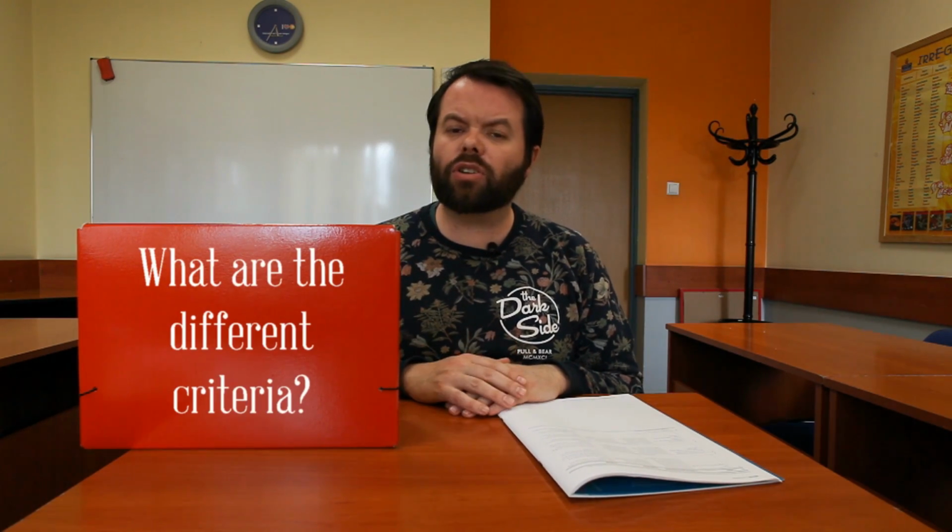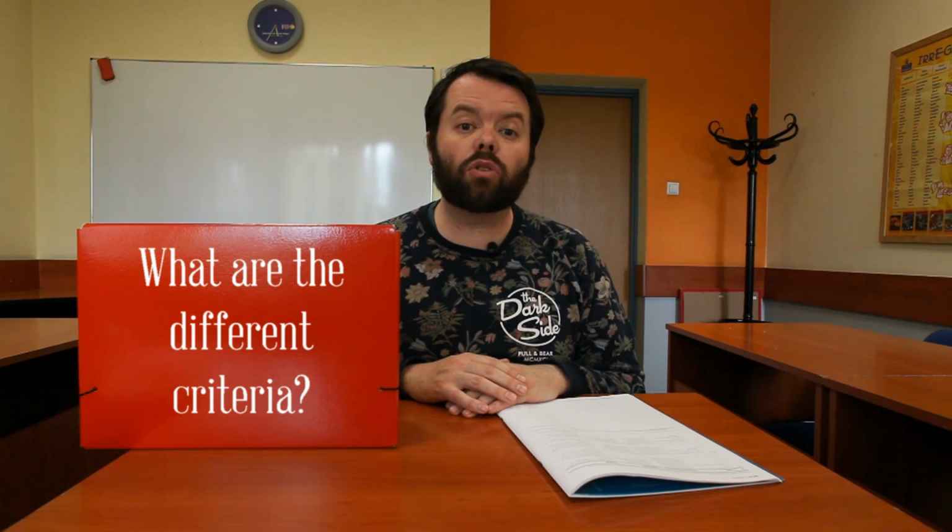So let's look at the different criteria that Cambridge consider when they're giving you your grades. And they look at 4 areas. The first of those is content. Content is basically your task completion mark. Have you done what it says you have to do? And this means that you have to read the instructions, what we call the rubric, really carefully. Make sure that you know what is expected of you.